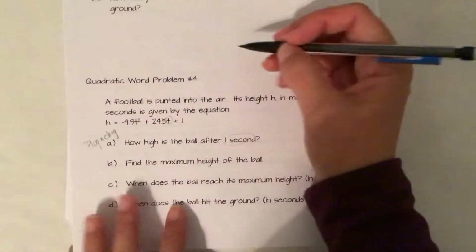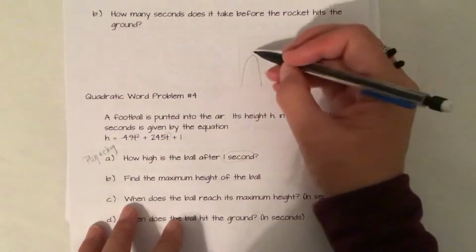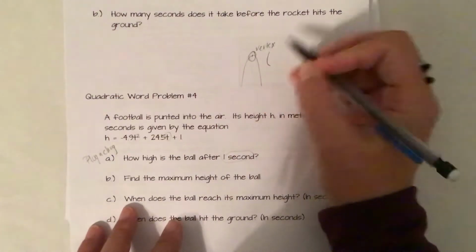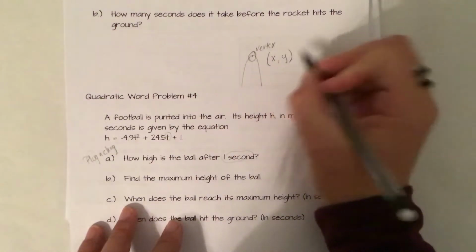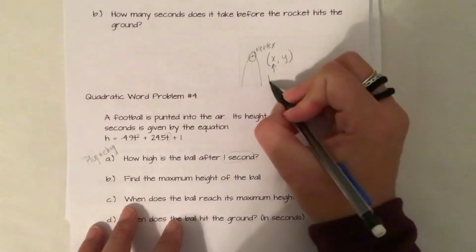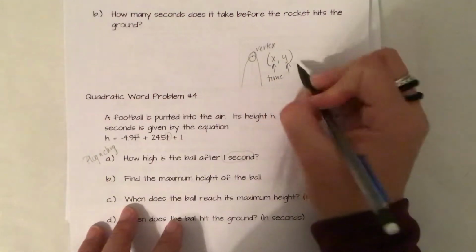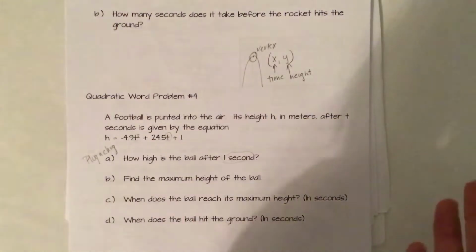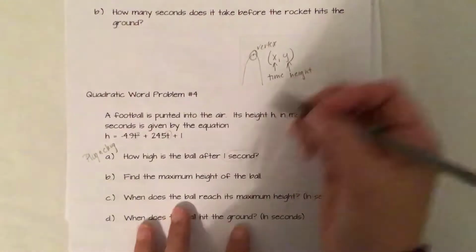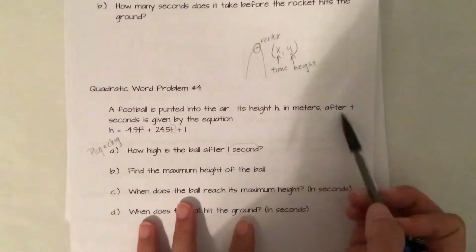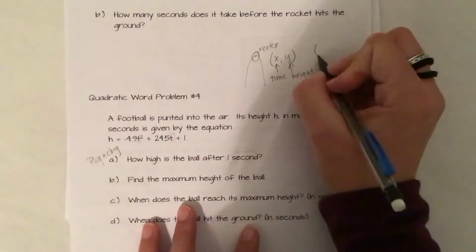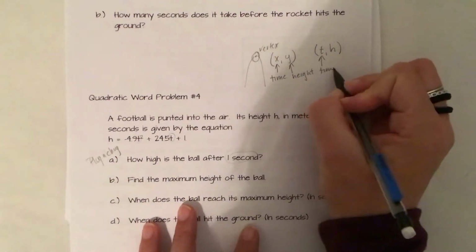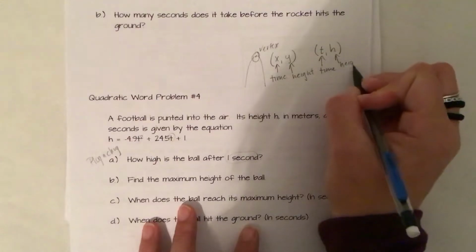For B, find the maximum height of the ball. So again, if we have a parabola, remember, our maximum is going to be right here at our vertex. And we said on your vertex, you have an x coordinate and a y coordinate. Your x is always your time, and your y is always your height. That's true on any of these problems. Or since we used h and t, it's the same thing. It's going to be t and h like this, and that's your time, and this is your height.